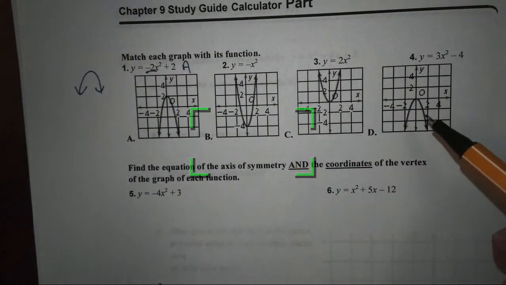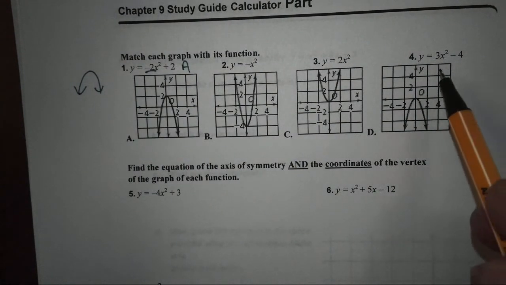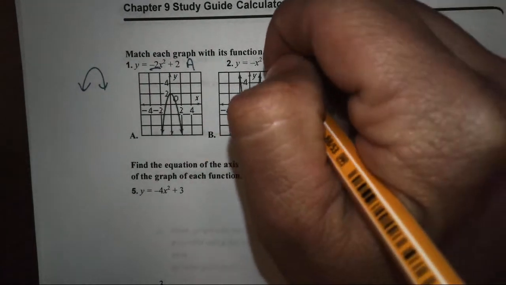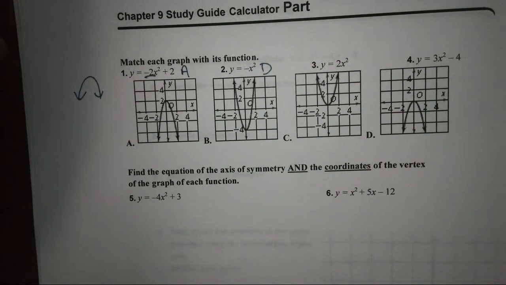Well then, since I only have one other frowny face parabola left, I'm going to go look at the equation for the next frowny face equation, which would be 2. So 2 and D have to match up. So we got the first 2 questions done fairly quickly.